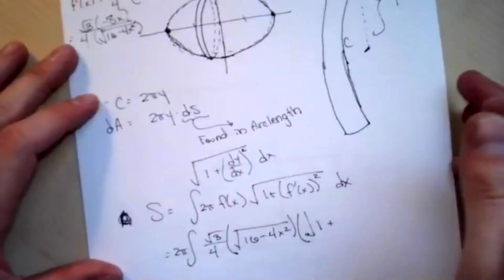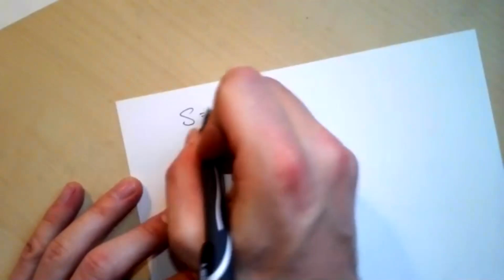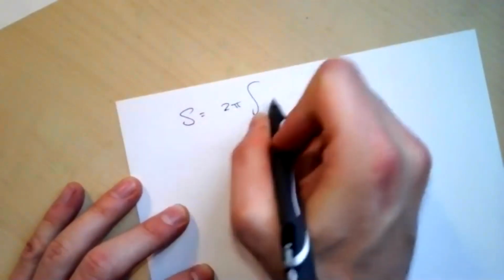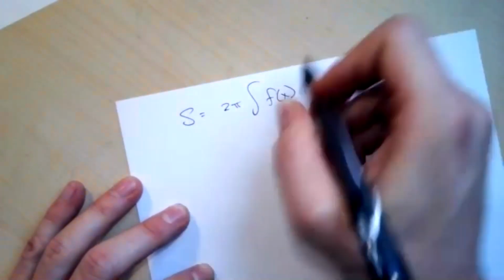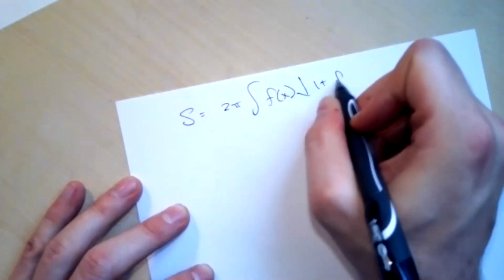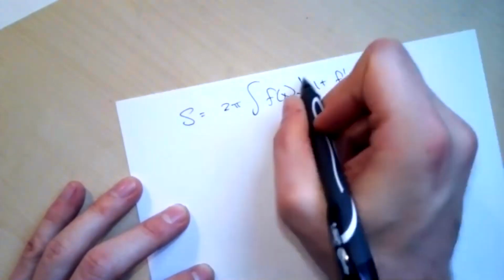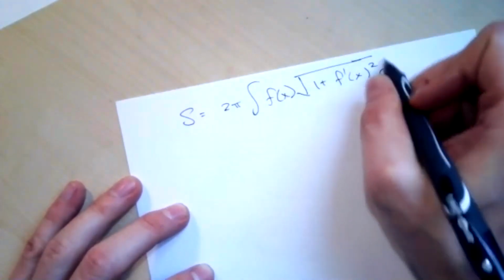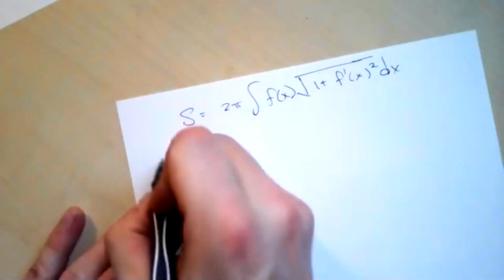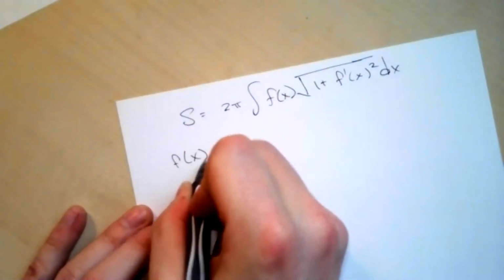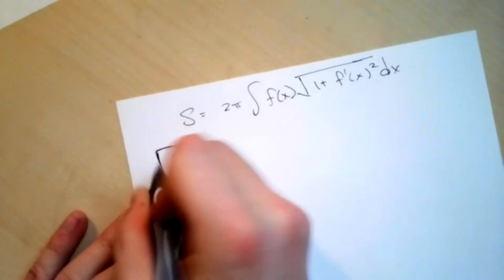Oi, so that's messy. Let's reorganize it and give ourselves more space. So we had our formula: S is 2 pi f of x square root of 1 plus f prime of x squared. A lot of times with these, I like to find this as sort of side scratch work.